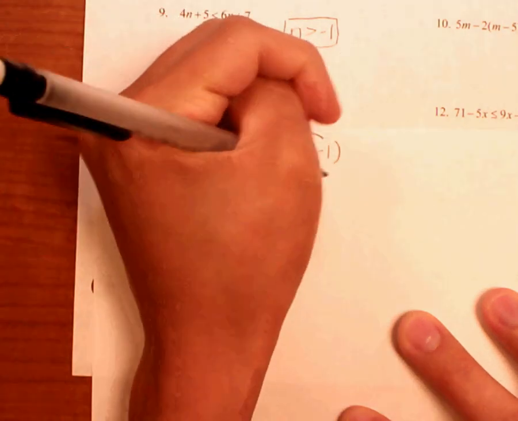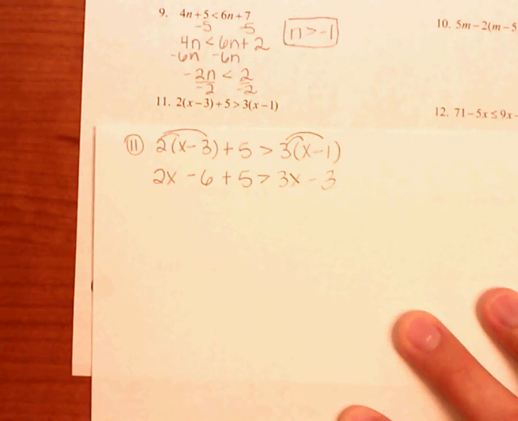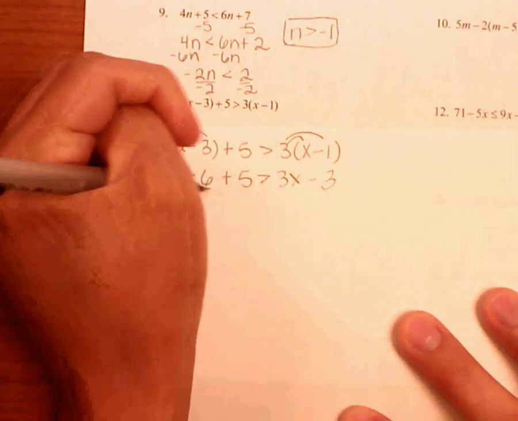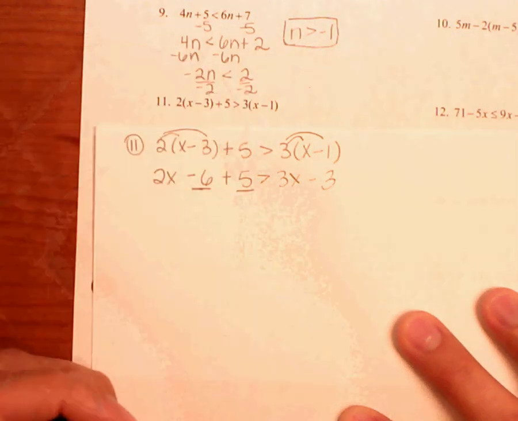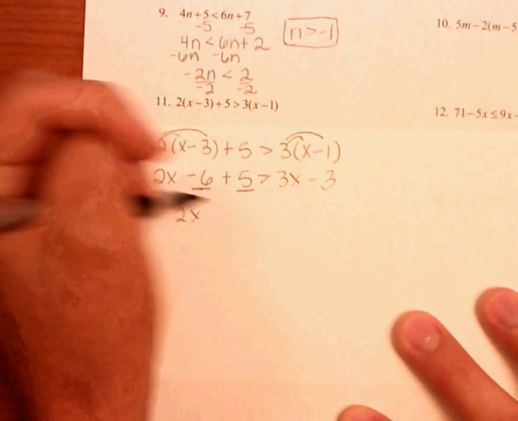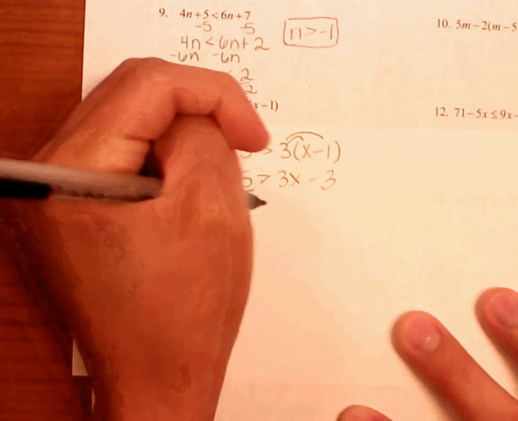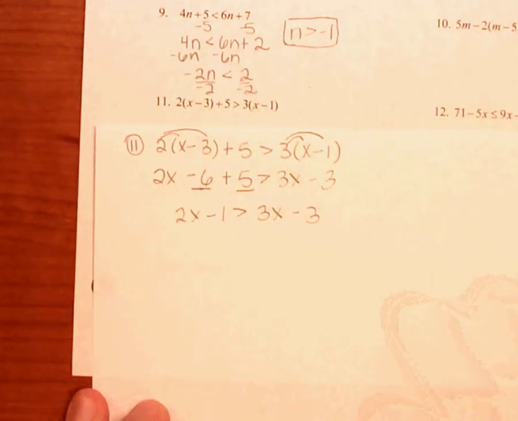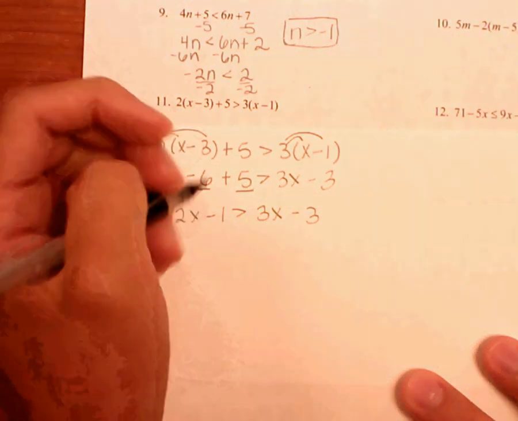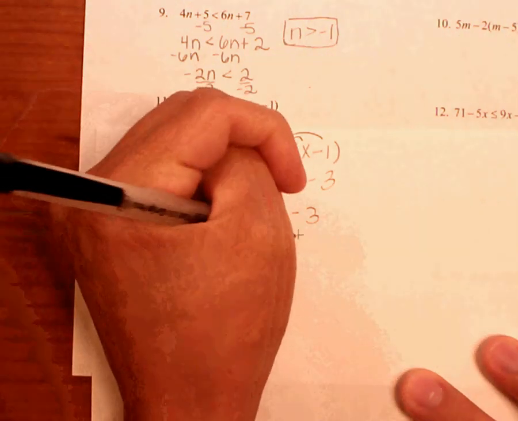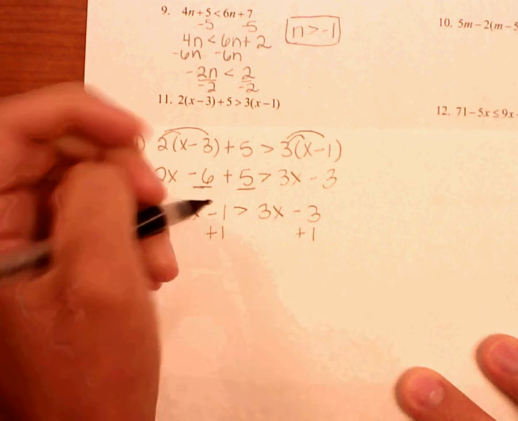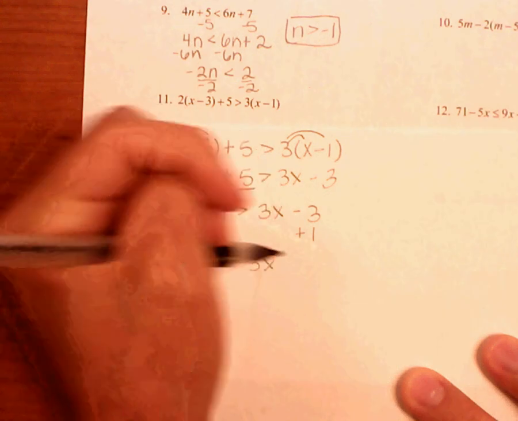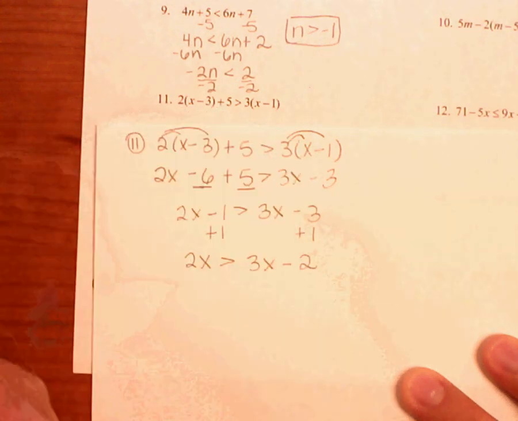3x minus 3. Okay, now what we're going to do is combine like terms. So we have like terms on this side of the inequality. We have negative 6 and 5. So that gives us 2x minus 1 is greater than 3x minus 3. Now we're back to a regular problem here where we can add 1 so that we isolate that 2x. That leaves us with 2x is greater than 3x minus 2.